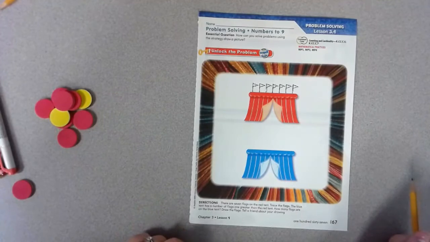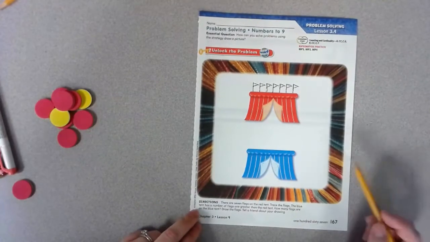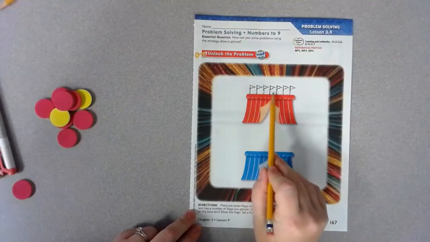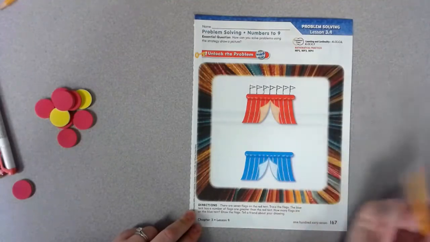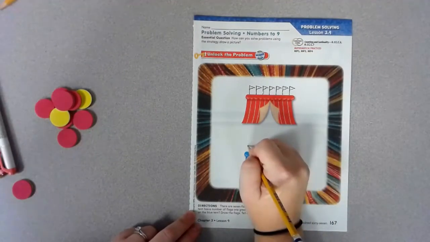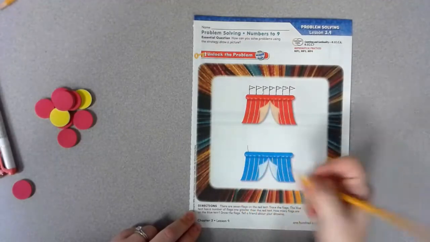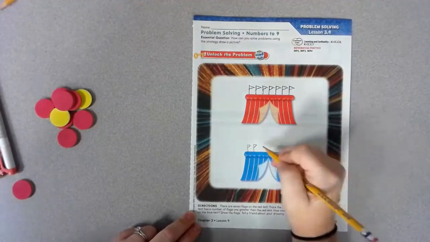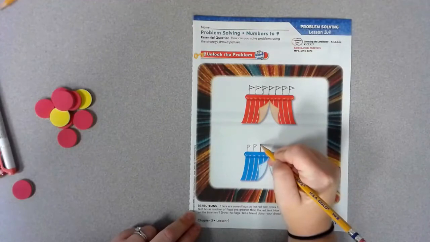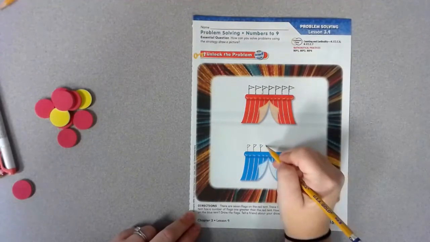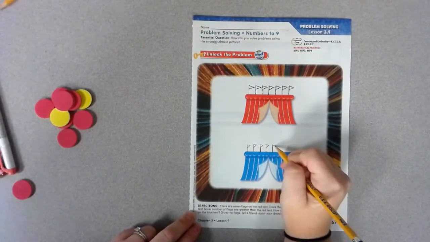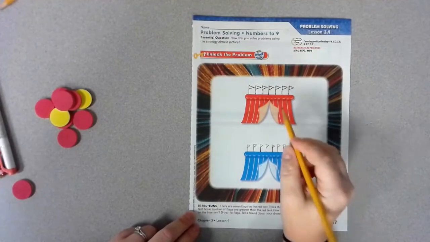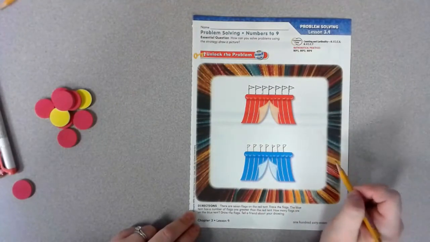The blue tent has a number of flags, 1 greater than the red tent. How many flags are on the blue tent? So if there are 7 up top and it says greater, we know there's going to be more on the blue tent. So let's draw 7 flags first. So 1, 2, just a line down and then like a little triangle up top for 3, 4, 5, 6, 7. Make sure you're drawing them nice and small so they'll fit. If they're too big, we won't have room for them.